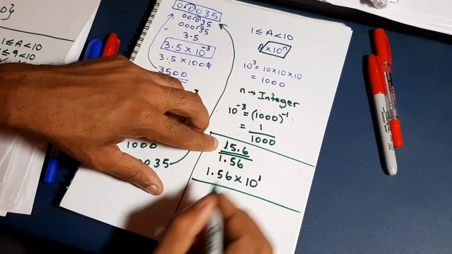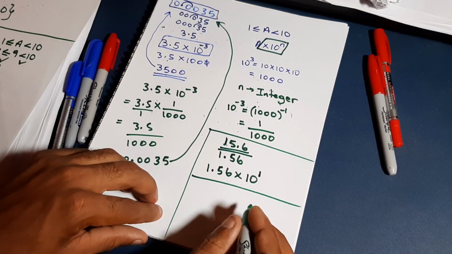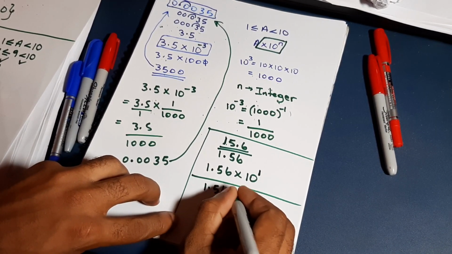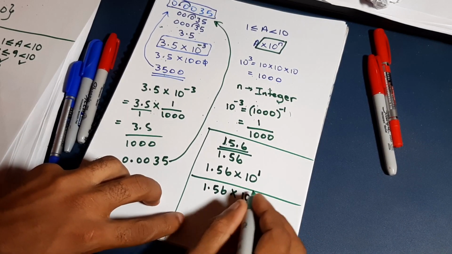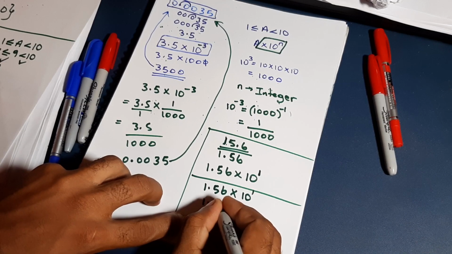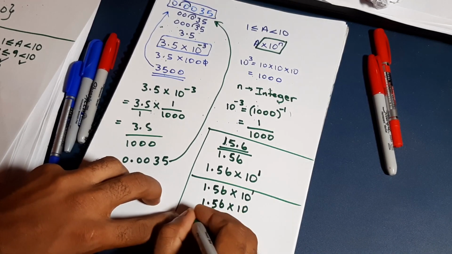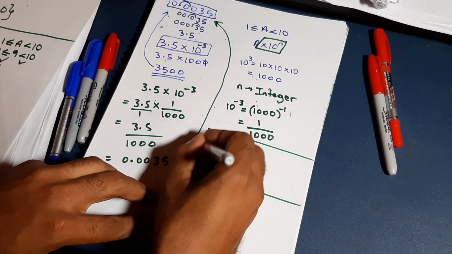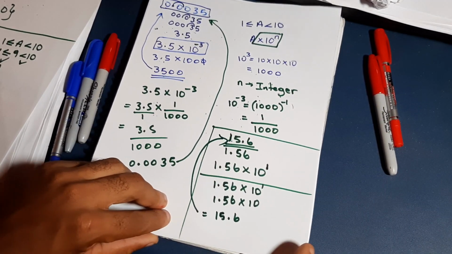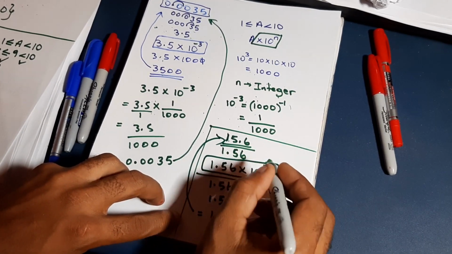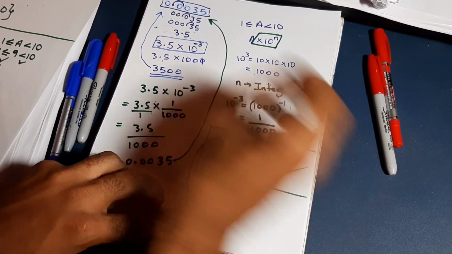So let's work this out and see if we get back the original question. So remember, this is the original question. 1.56 times 10 to the first power. Now 10 to the first power, that's just 10 times 1.56. Now 10 times 1.56, that's going to give me 15.6. If you realize, we end up back with the original question. So indeed, the answer is 1.56 times 10 to the first power.